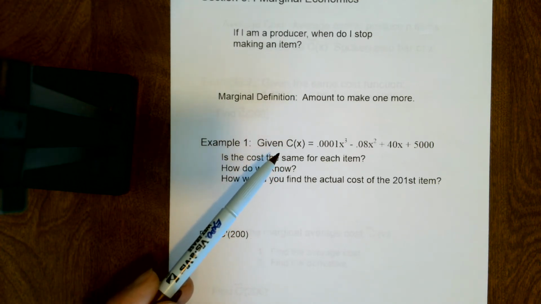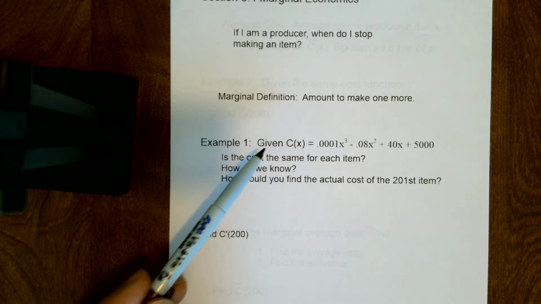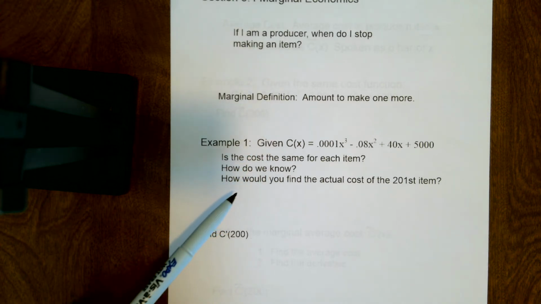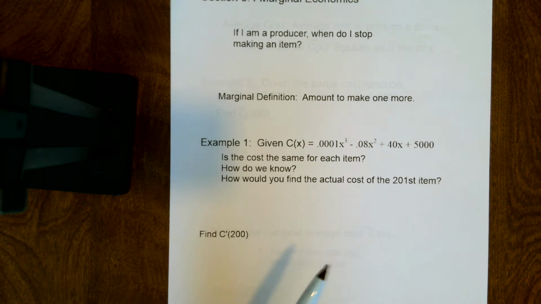And that should hopefully make sense to you. If we produce one item versus producing maybe 1,000 items, we have a lot of different things that are going to happen between one item and 1,000. We may have to add employees. We may have to add another building. So those are all things that go into it. So how do I find the actual cost?